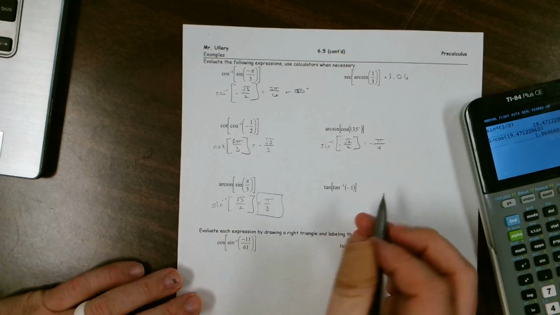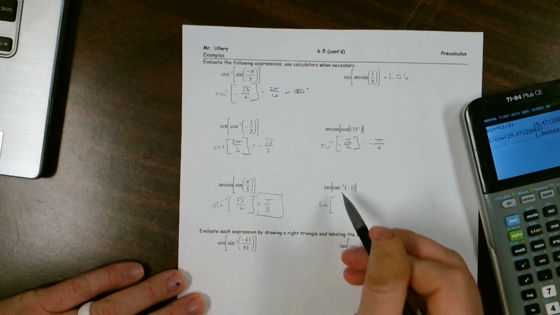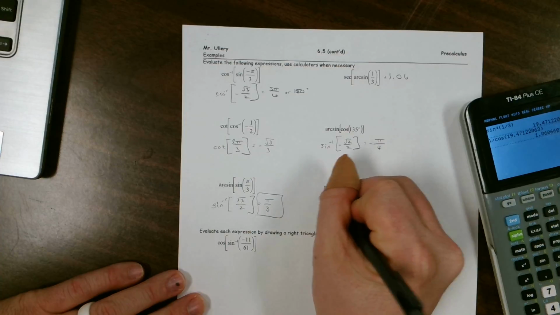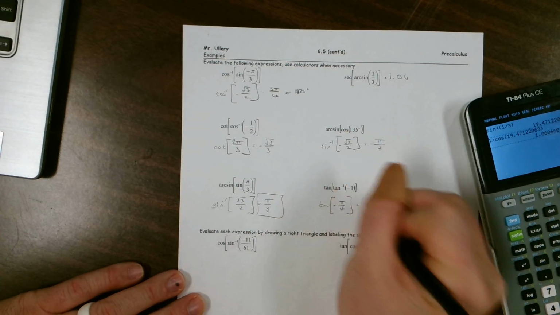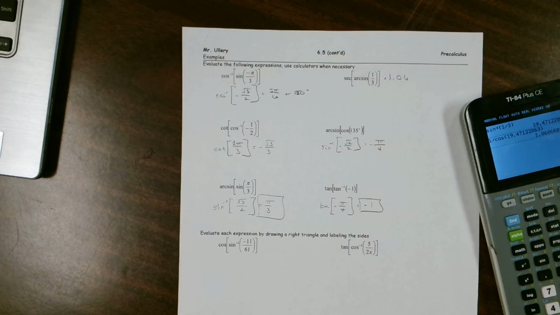Anyways, arctangent of negative 1. What angles in quadrants 1 or 4 have a tan value of negative 1? It's going to be negative pi fourths. The tangent of negative pi fourths is negative 1. So you see kind of the same thing happening there as well.